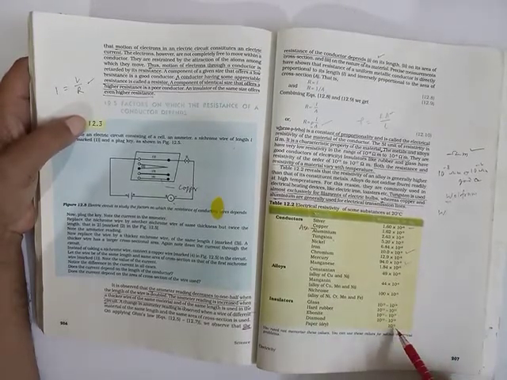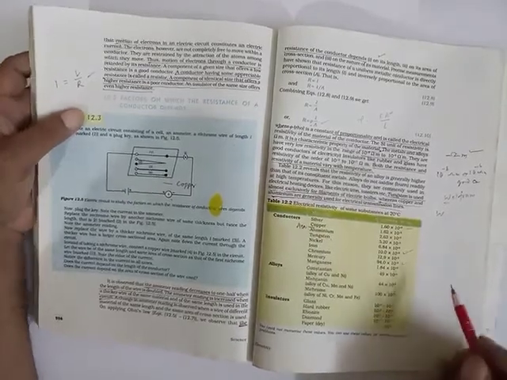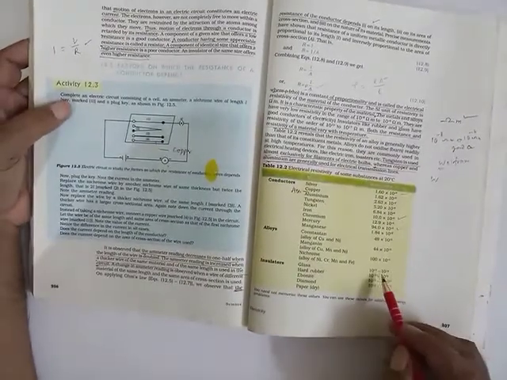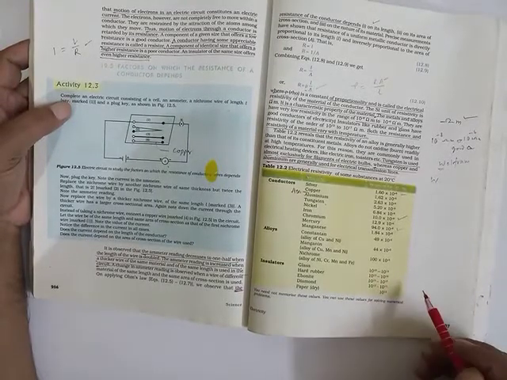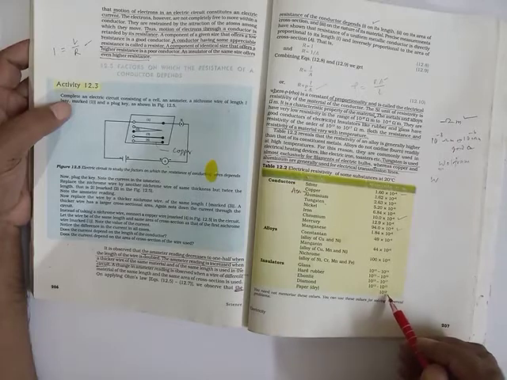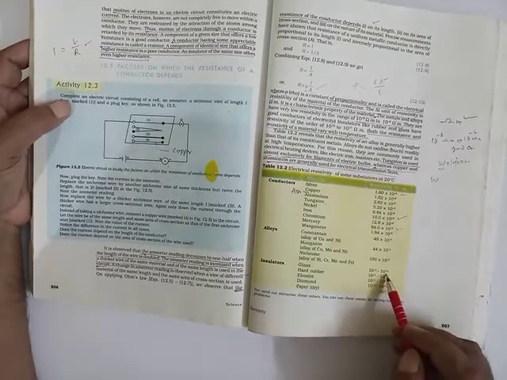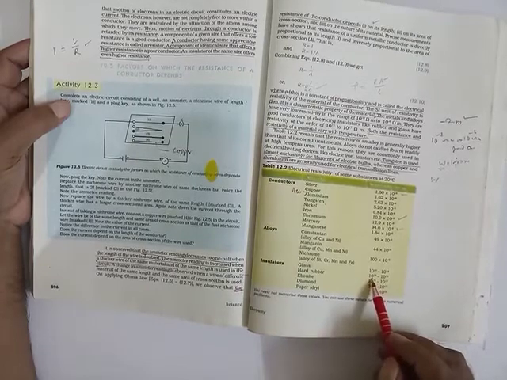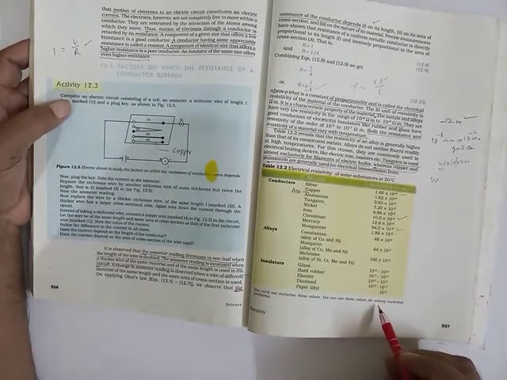So these are insulators. The resistivity of insulators is of the order 10 to the power 10 to 10 to the power 14, as given here. This is the resistivity of glass, this is hard rubber, this is ebonite, and this is diamond. Okay, paper.